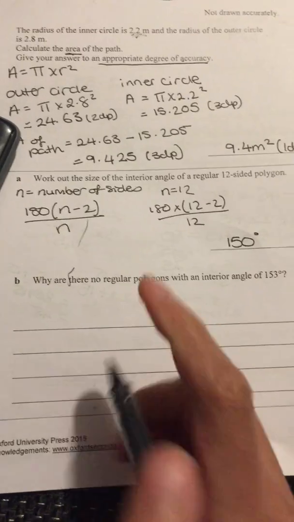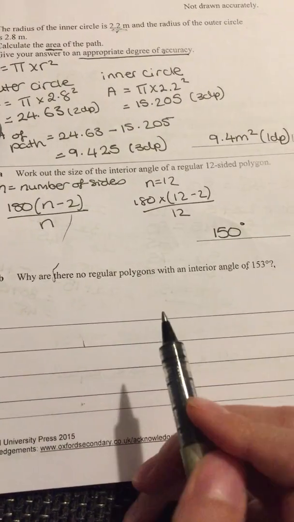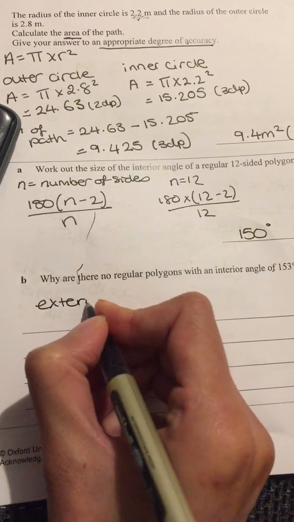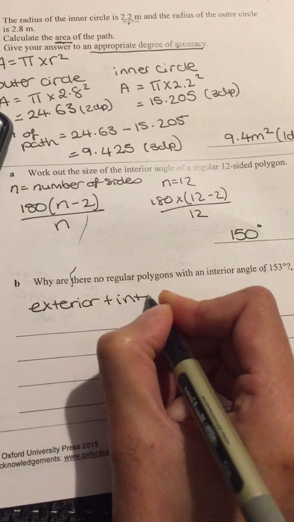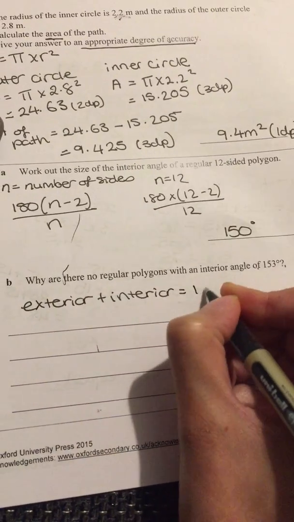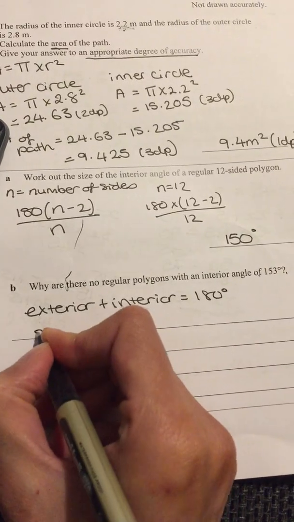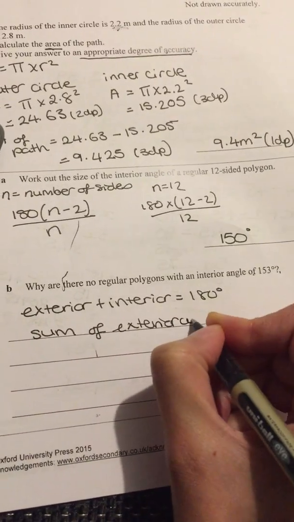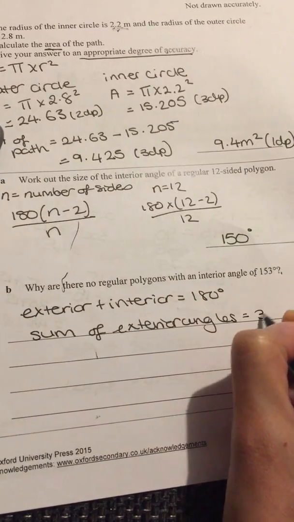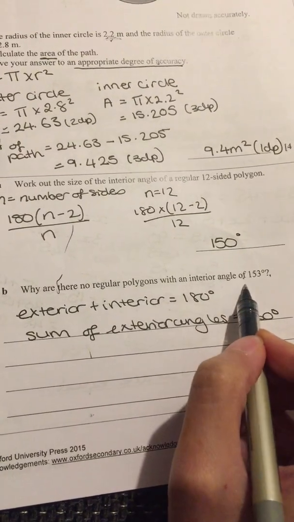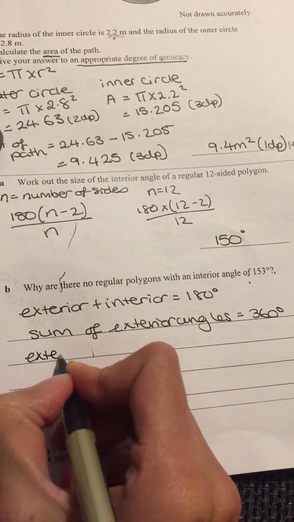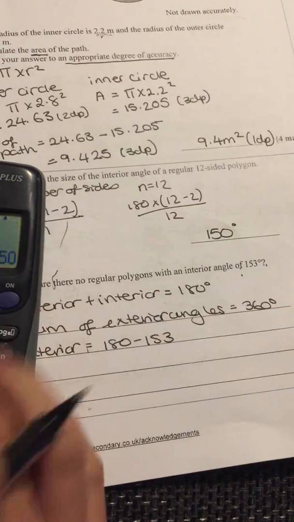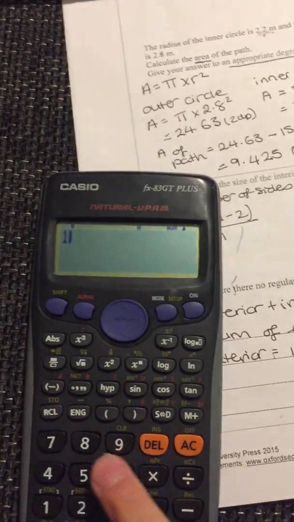degrees. Why are there no regular polygons with an interior angle of 153? Well, what is important to know is that an exterior plus an interior equals 180 degrees, and the sum of your exterior angles, this is obviously, equals 360 degrees. So if my interior angle is 153, the exterior equals 180 minus 153. Okay, so 180 on my calculator.